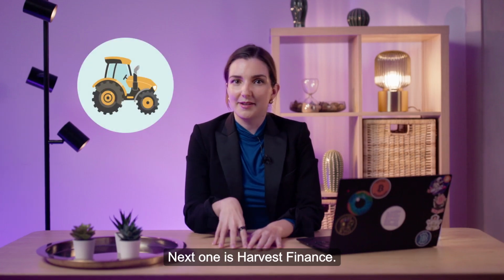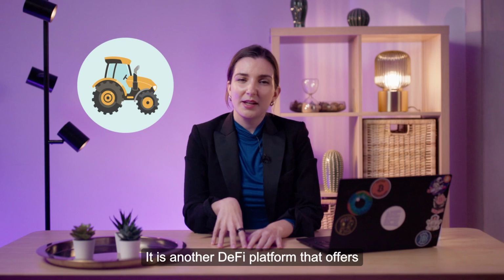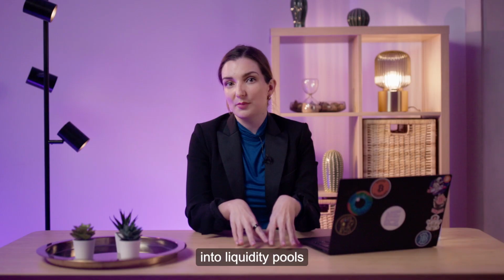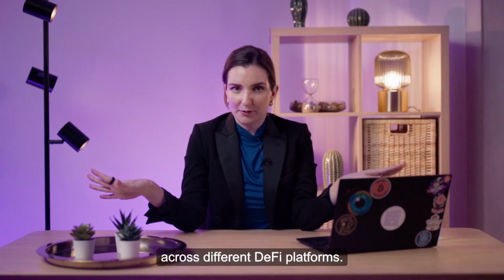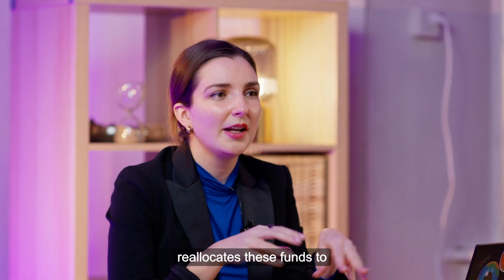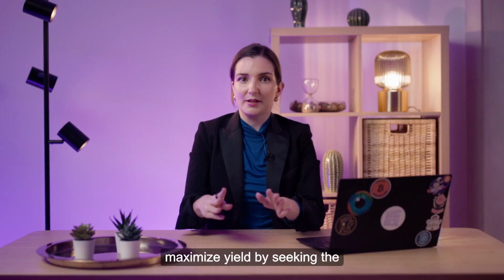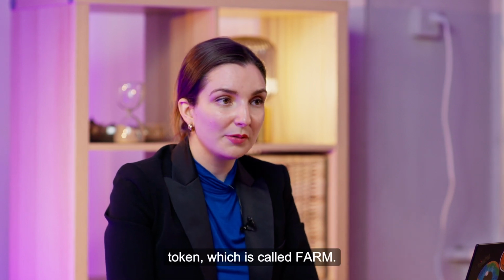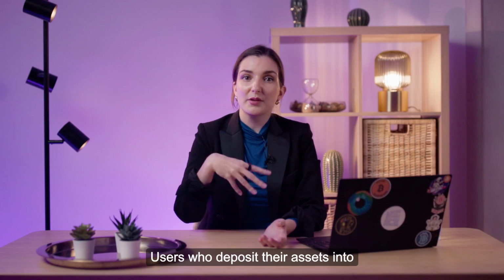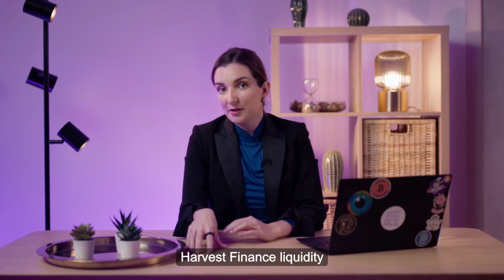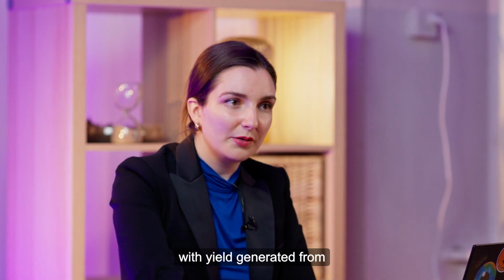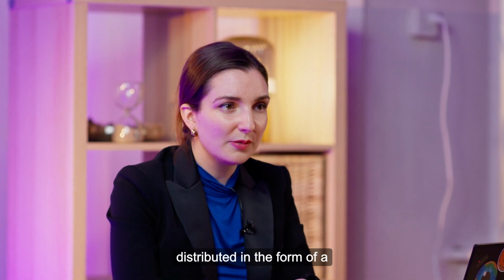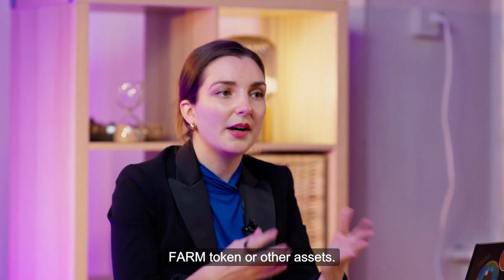Next one is Harvest Finance. It is another DeFi platform that offers users the ability to deposit their cryptocurrencies into liquidity pools across different DeFi platforms. And then the platform automatically reallocates these funds to maximize yield by seeking the best opportunities. It also has a native token, which is called Farm. Users who deposit their assets into Harvest Finance liquidity pools or vaults are rewarded with yield generated from the platform strategies. And these rewards are typically distributed in the form of a farm token or other assets.